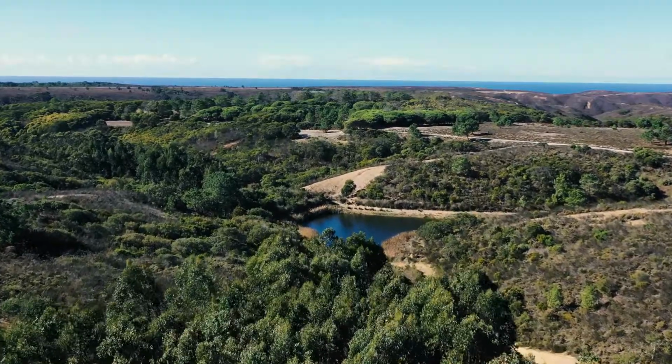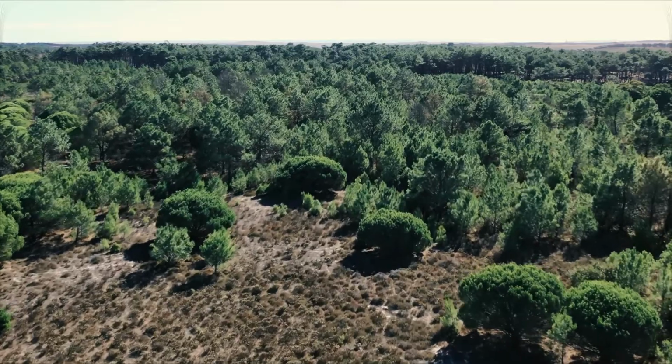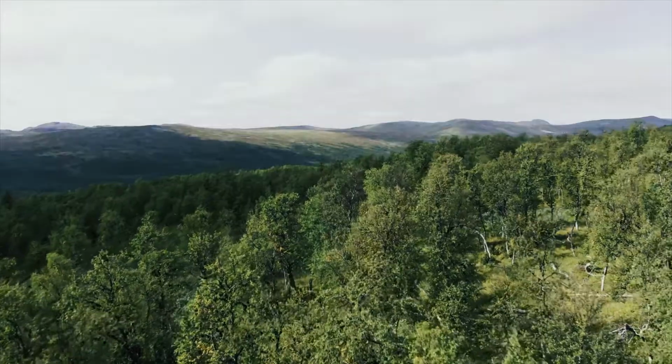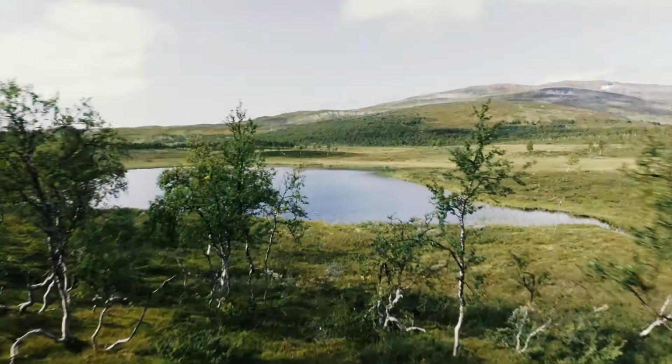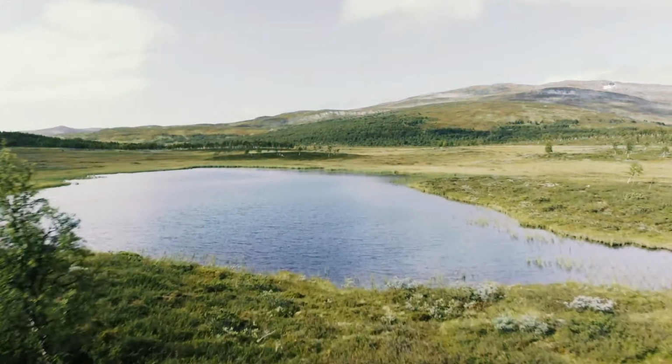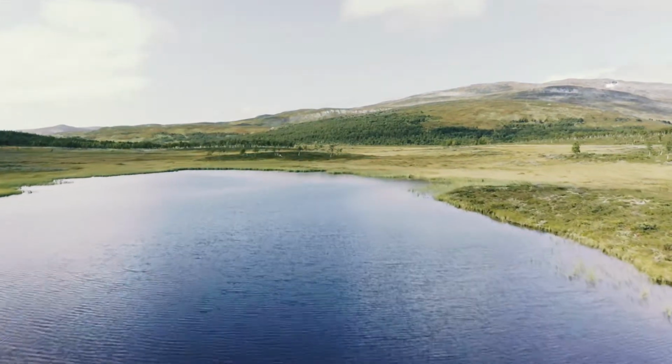Trees are as complex as they are beautiful, and we knew that accurately reconstructing them was going to be our biggest challenge yet. So as scan artists, we had to ask ourselves the question, is it even possible?